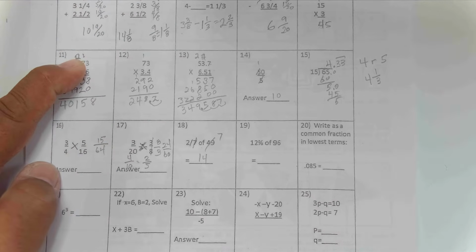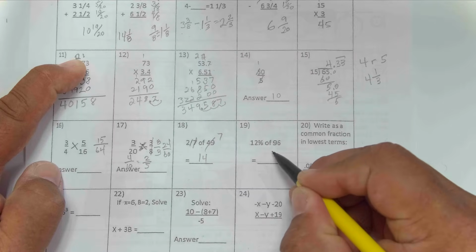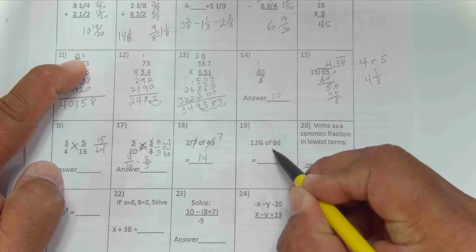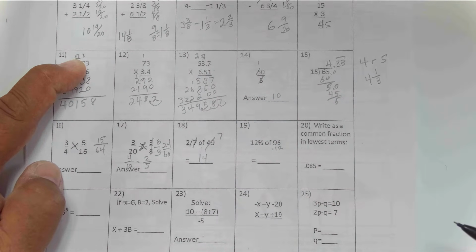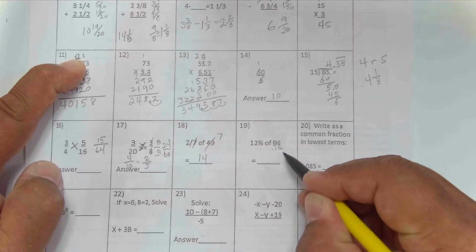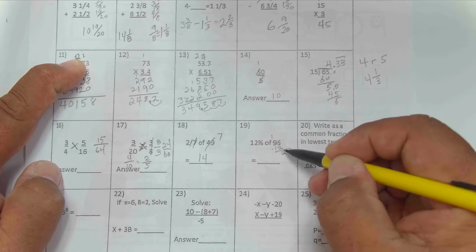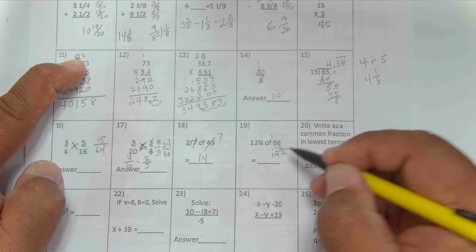12% of 96. Change that into a multiplication problem. We'll change it to 96 times 0.12. Now multiply. 6 times 2 is 12. Carry the 1. 2 times 9 is 18, plus 1 is 19.